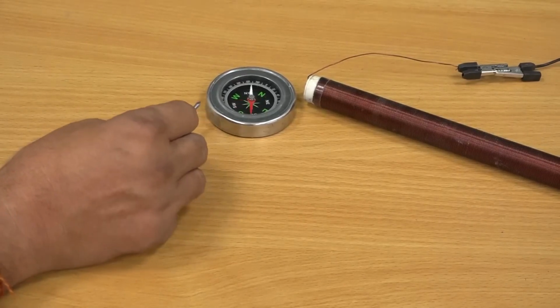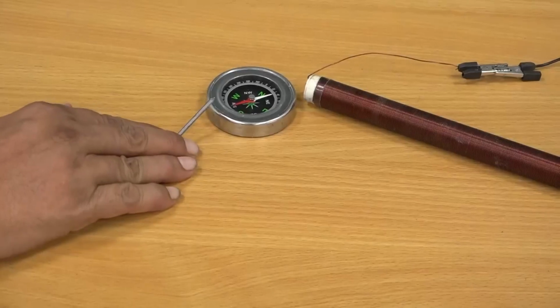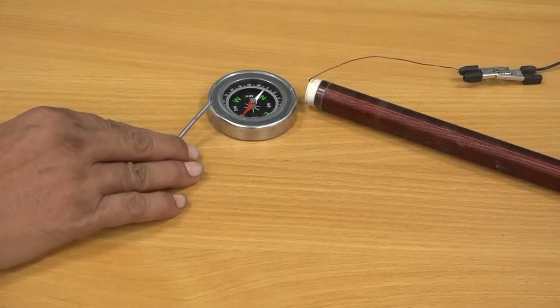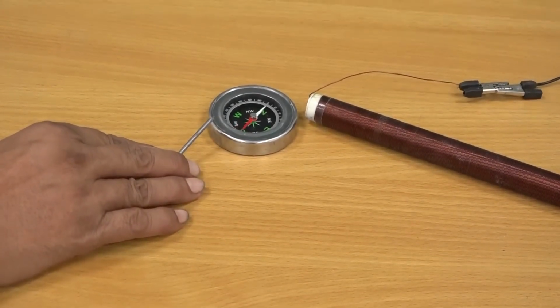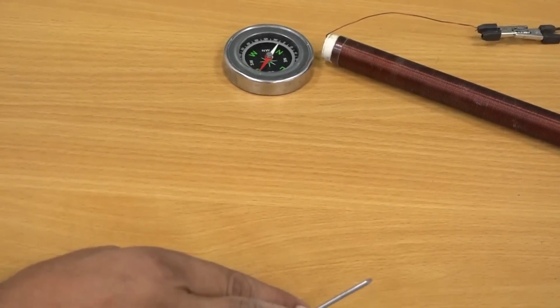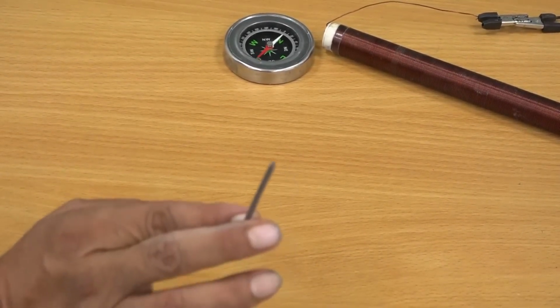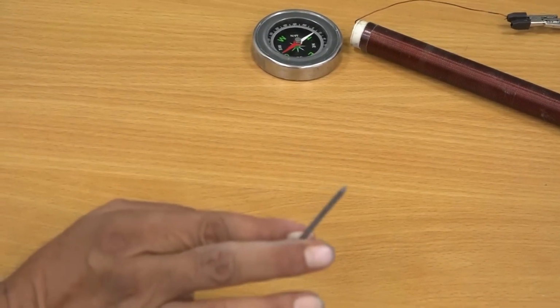Okay. So, at this moment my nail is not unmagnetized, it is magnetized, it is a magnet now, but then this nail does not retain this magnetism for a long time. If I move it further away from the field, then it again gets unmagnetized. So, that is the difference between a permanent magnet and a temporary magnet.